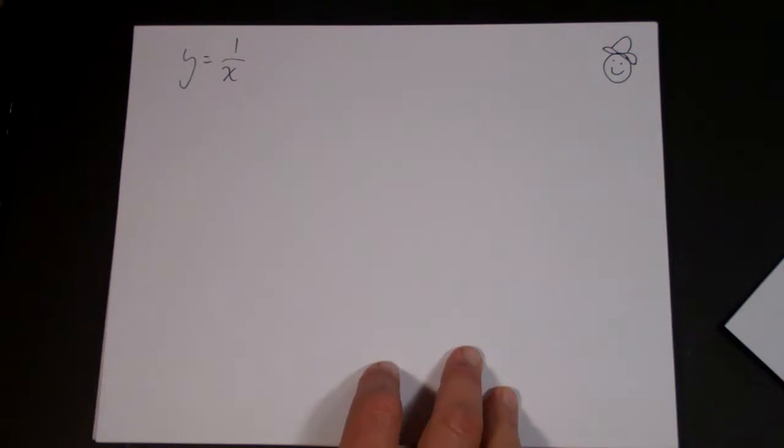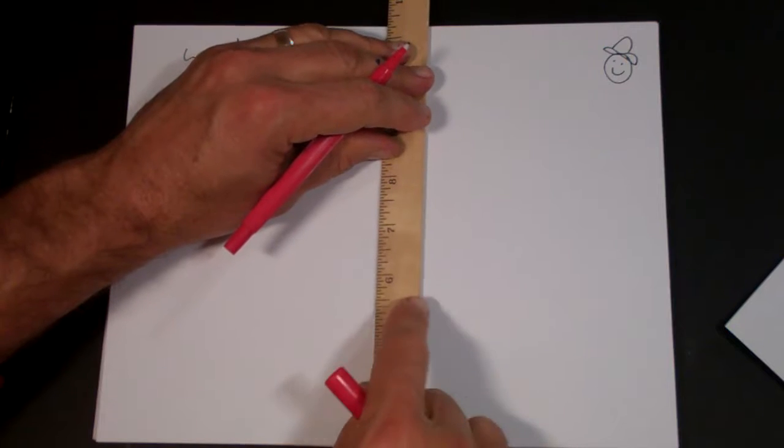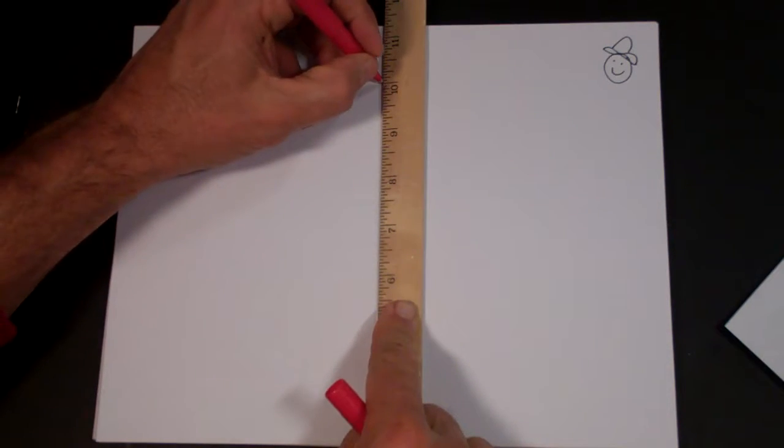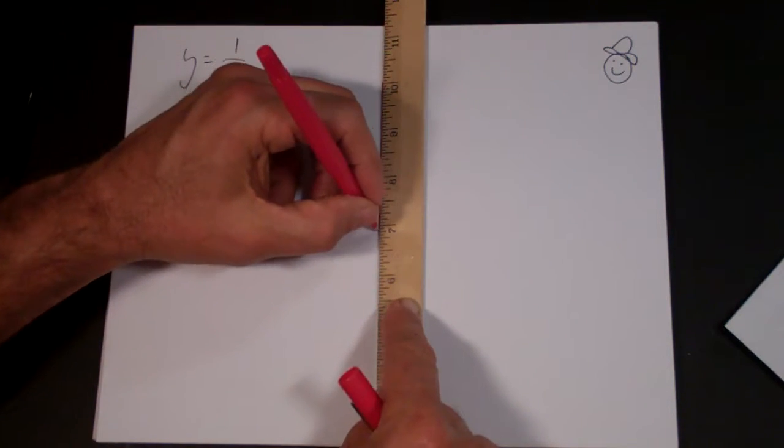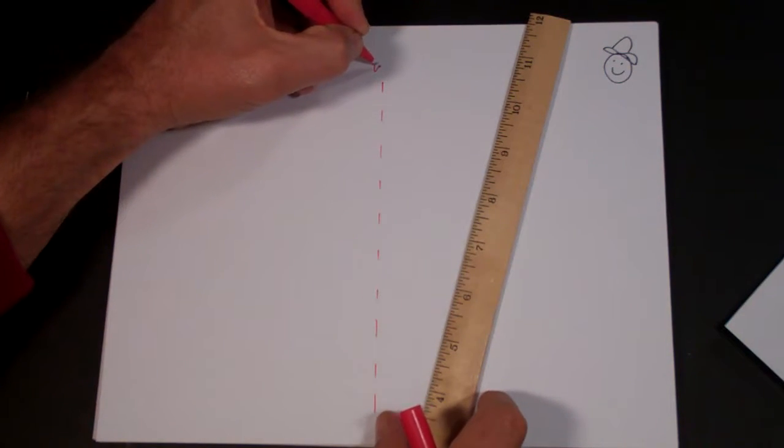So the first thing we're going to do is draw a vertical asymptote. I'm going to go ahead and do the vertical asymptote in red.